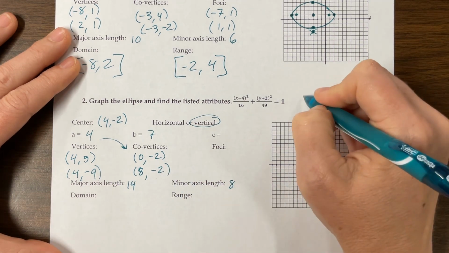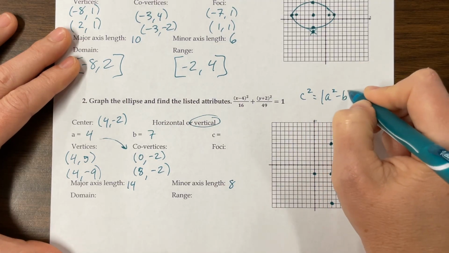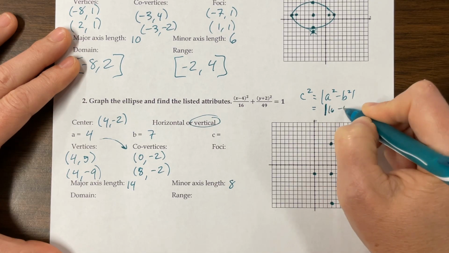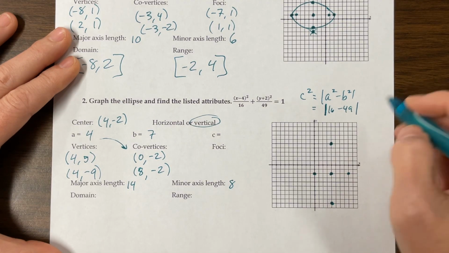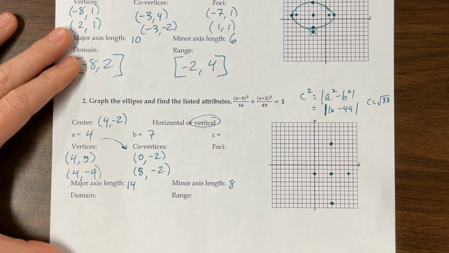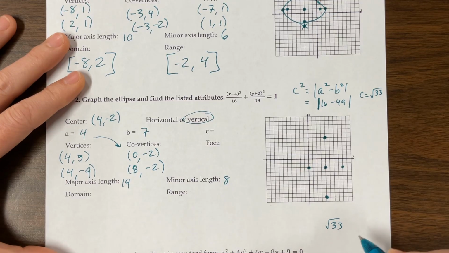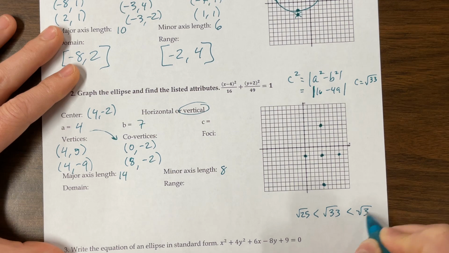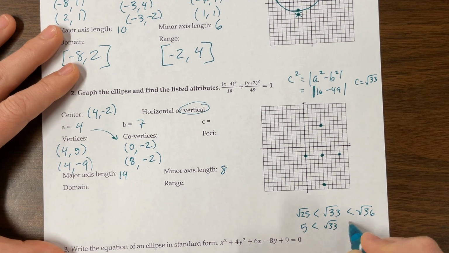The C value, so C squared is equal to the absolute value of A squared minus B squared. So I would say the absolute value of 16 minus 49. When I subtract those, I get, oh, that's annoying, 33. So C is going to be equal to the square root of 33. Which the square root of 33 lives between the square root of 25 and the square root of 36. Why did I pick those numbers? Because this is 5 and this is 6.